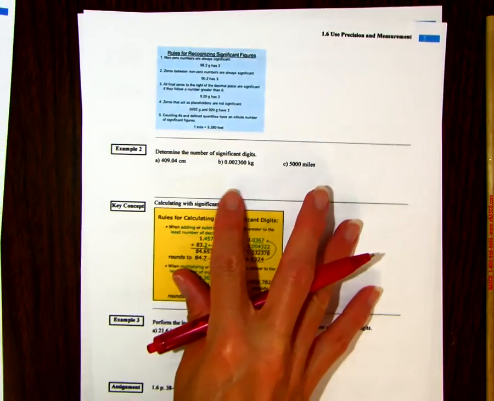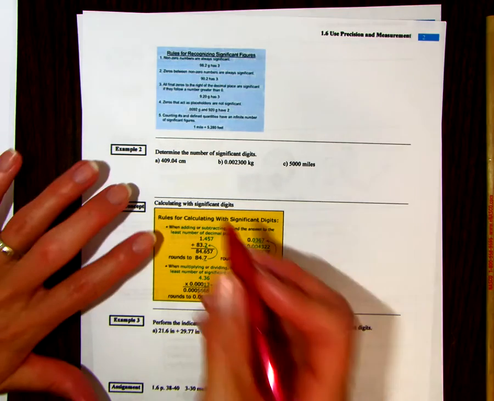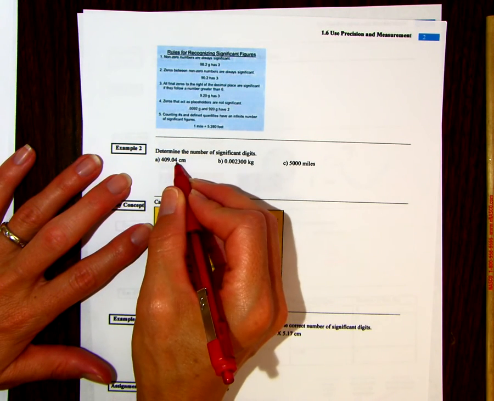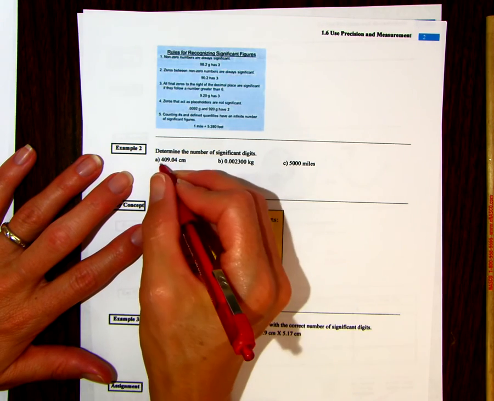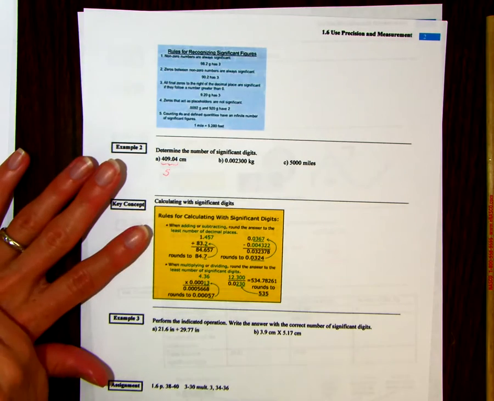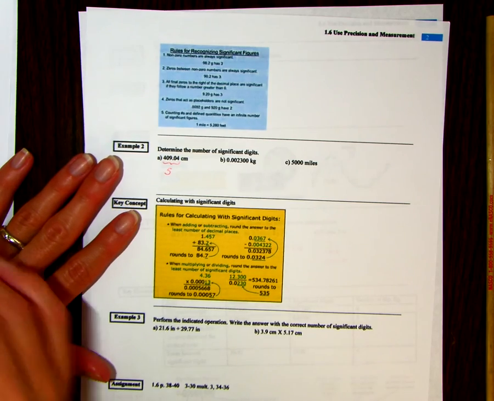So let's look at example 2. Determine the number of significant figures. Okay, right here, I have 2 non-zero numbers, the 2 4s. So we're going to count everything in between. So there's 5 digits there. We have 5 significant digits. And again, significant digits are important, especially when we get into scientific notation. So we'll be using it then too.